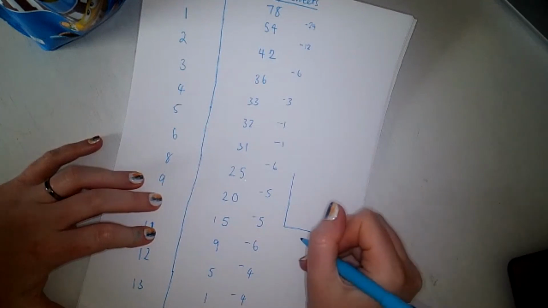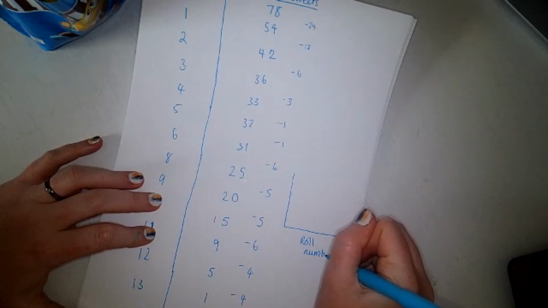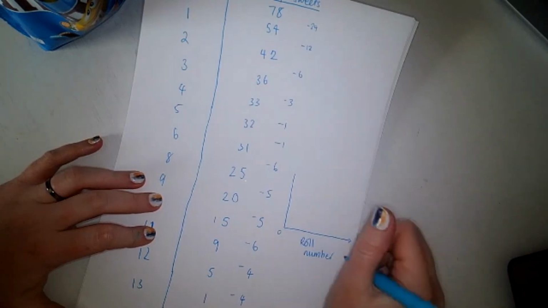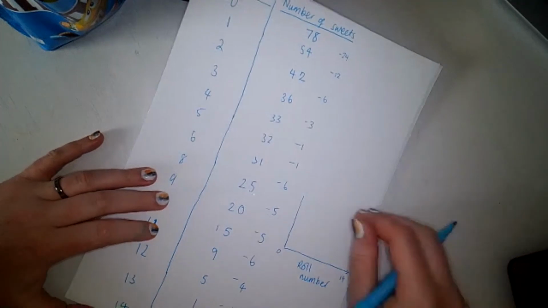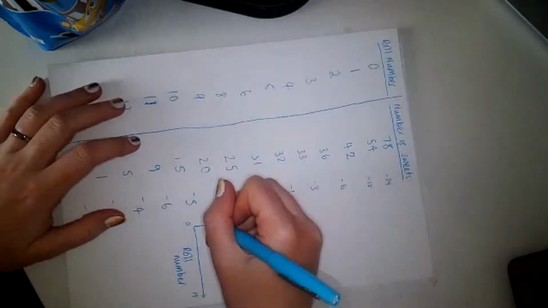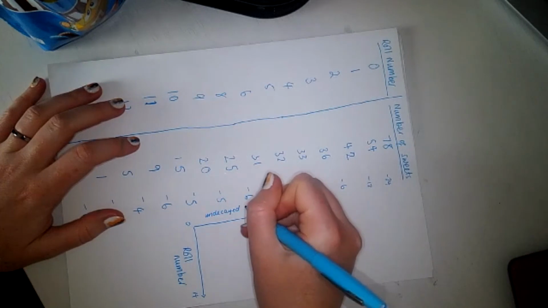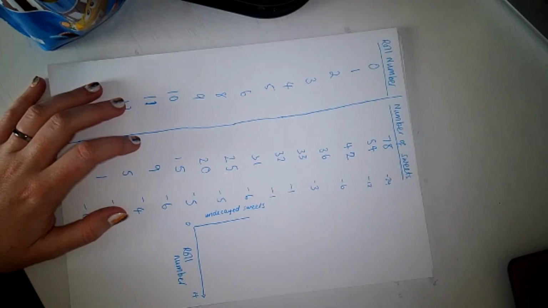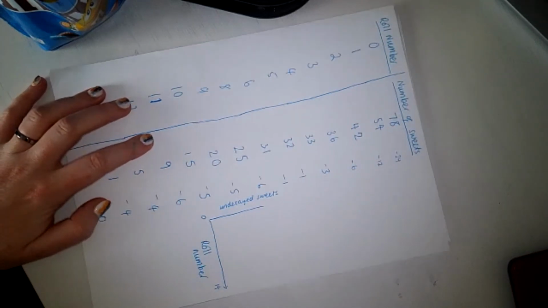So this is the roll number along here, starting at 0 and finishing at 14. And then on the other side, it'd be undecayed sweets. Now, obviously, they're not decaying, but we would, for argument's sake, say that they were decaying.